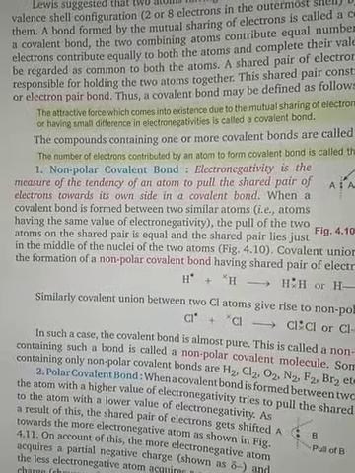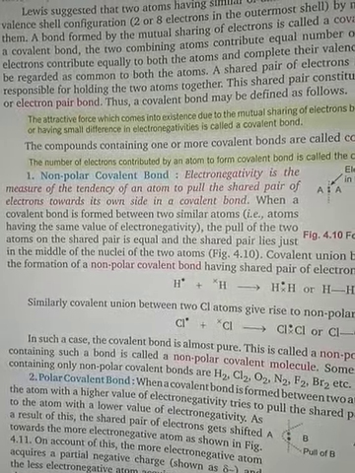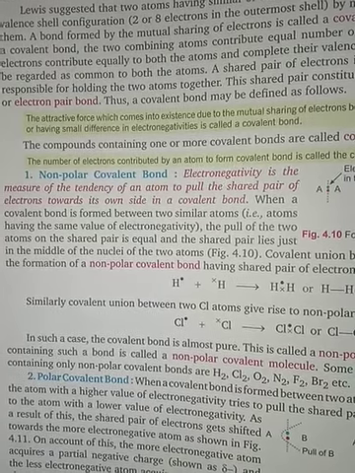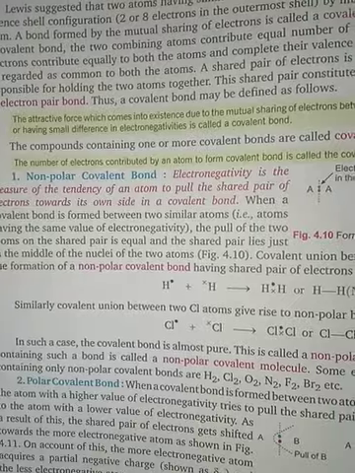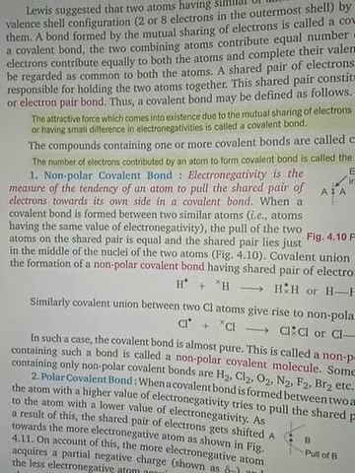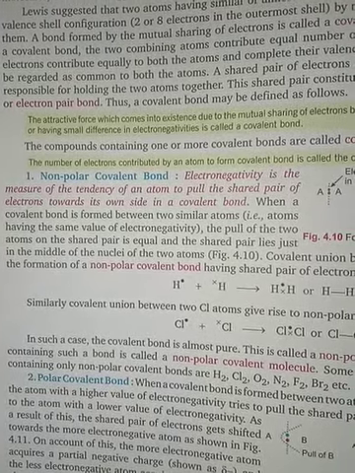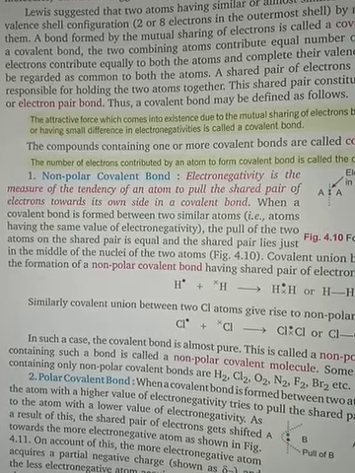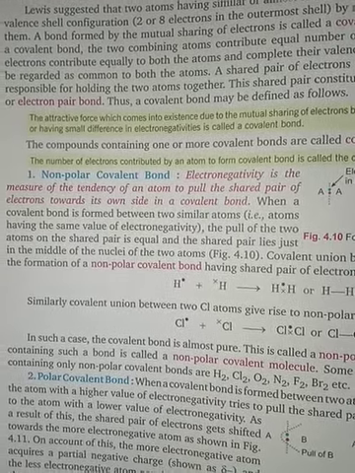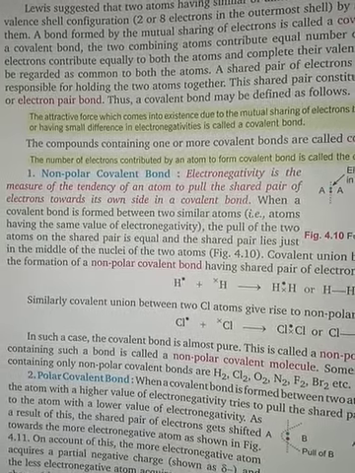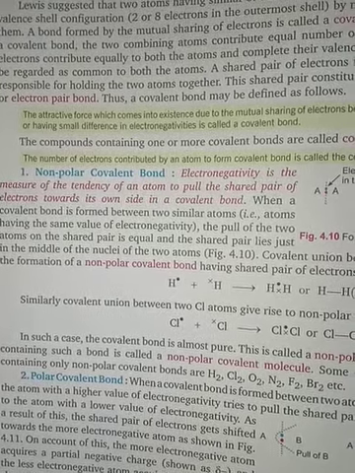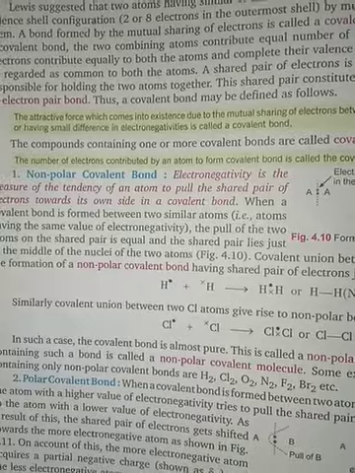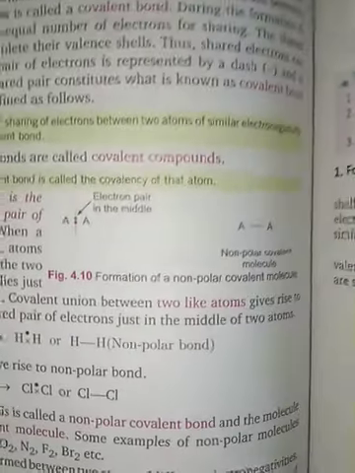Electronegativity is the measure of the tendency of an atom to pull the shared pair of electrons toward its own side in a covalent bond. When a covalent bond is formed between two similar atoms having the same value of electronegativity, the pull of the two atoms on the shared pair is equal, so the shared pair lies just in the middle of the nuclei of the two atoms, as you see in figure 4.10.